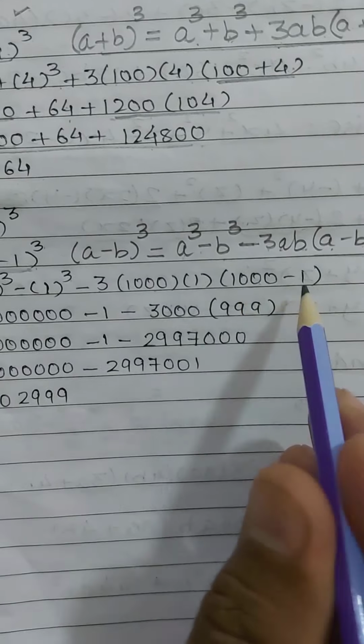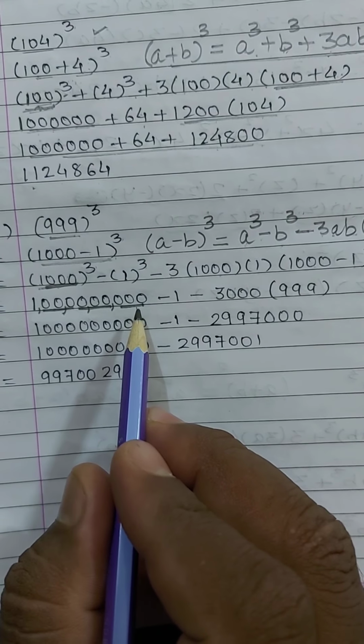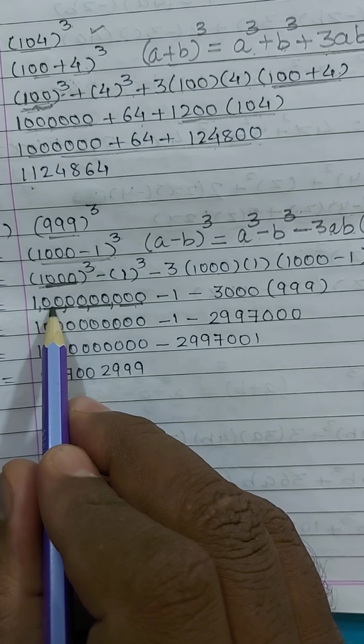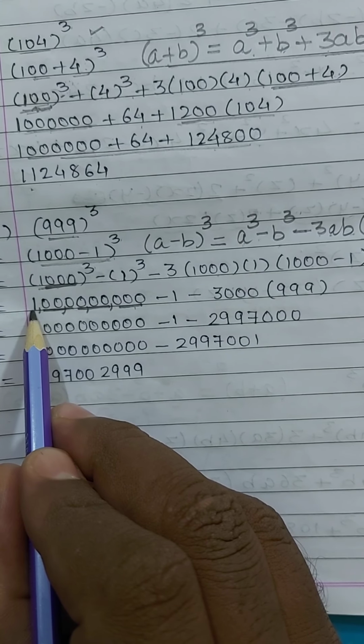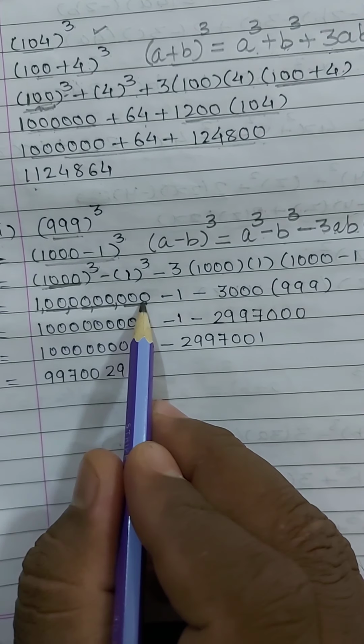How can we read it? See. Yes, now you can read it. What is it? One, that is 1 followed by 9 zeros.